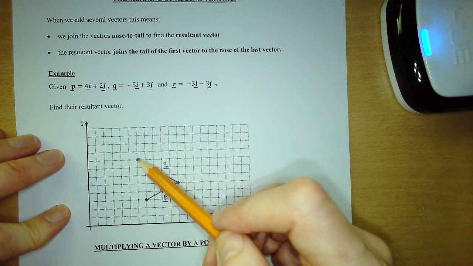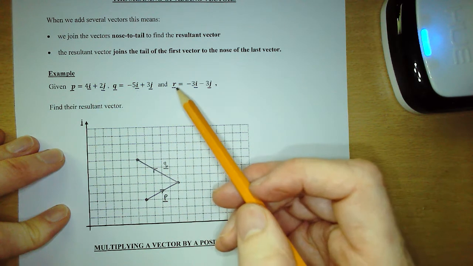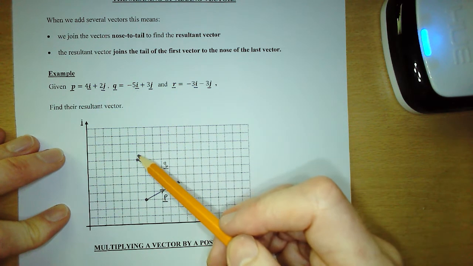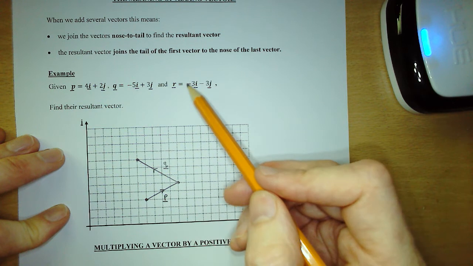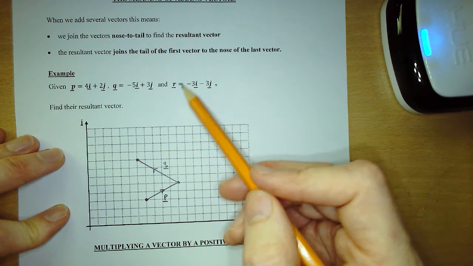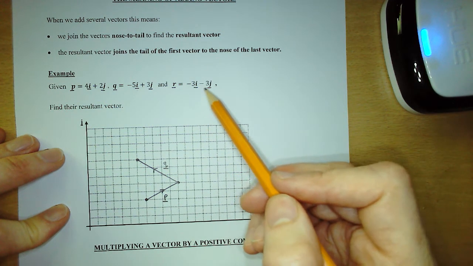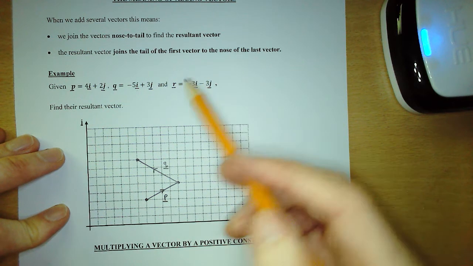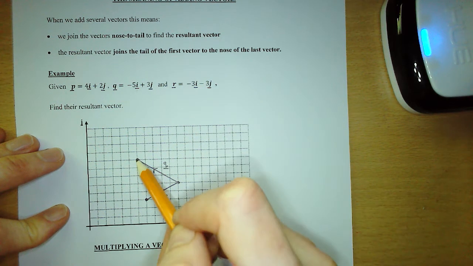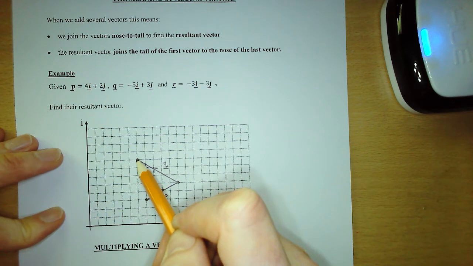So where the nose of vector q is, that's going to become the tail of vector r. So how do we get from the tail of vector r to its nose? Well, the i component tells us we're going to have to move 3 units left because it's negative. And the j component is telling us we then have to move 3 units down because it's negative. So we're now at the tail of vector r.